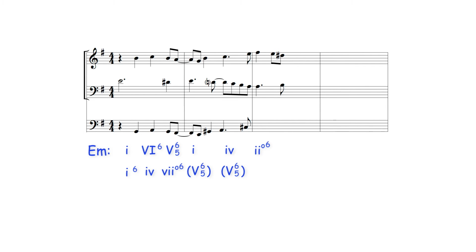Here, first inversion supertonic diminished harmony precedes dominant seventh harmony in third inversion. When inverted, however, a subtonic D major triad and root position dominant seventh harmony are implied. Once again, although a change of harmony occurs, the function of these chords remains the same.